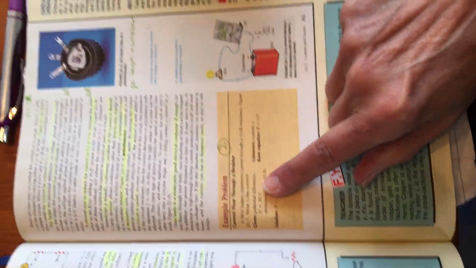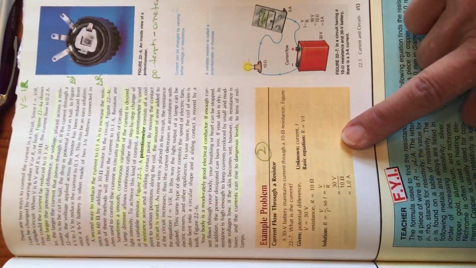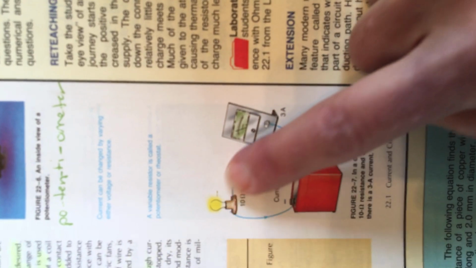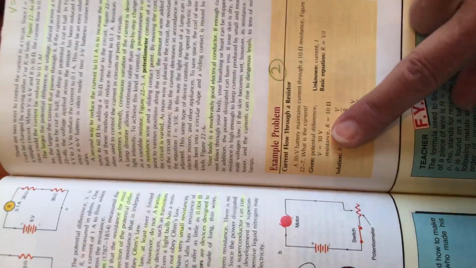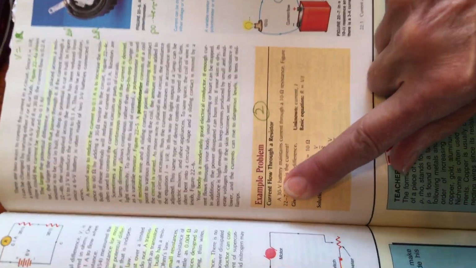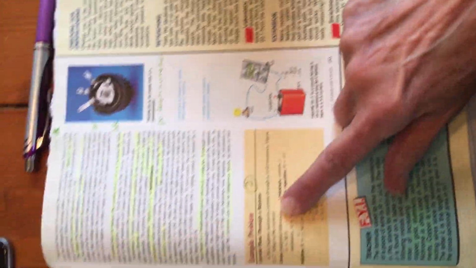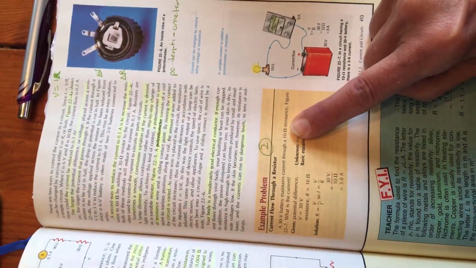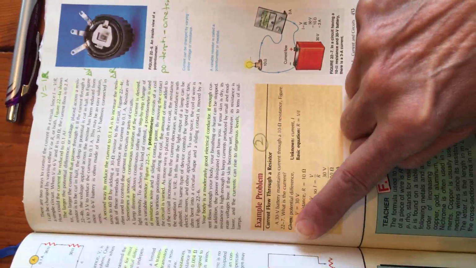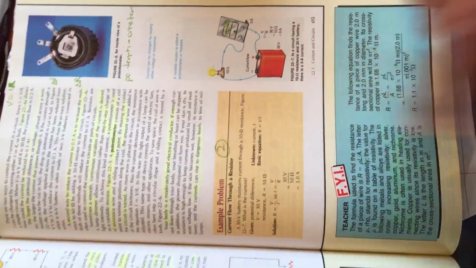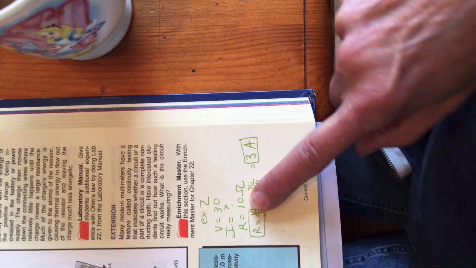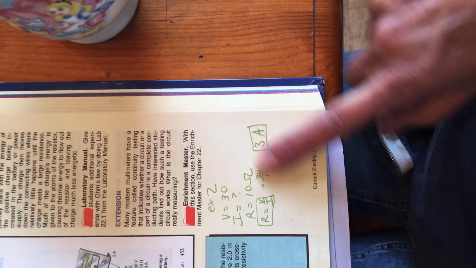All right, so here's our next problem. Current flow through a resistor. So we want to know how much resistance is going to be in this light bulb. A 30-volt battery maintains a current through a 10 ohm resistor. What is the current? So our formula, resistance equals V over I. So 30 divided by 10 is 3 amps. All right, that was pretty easy.